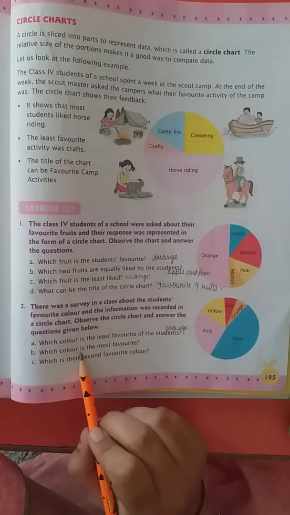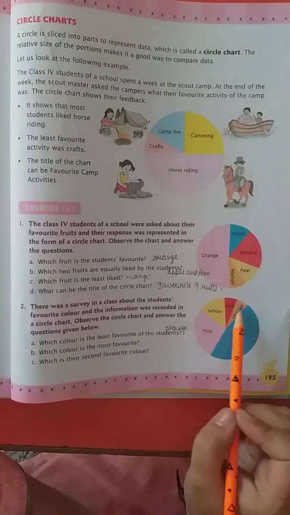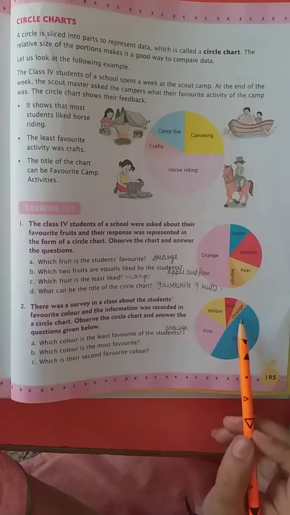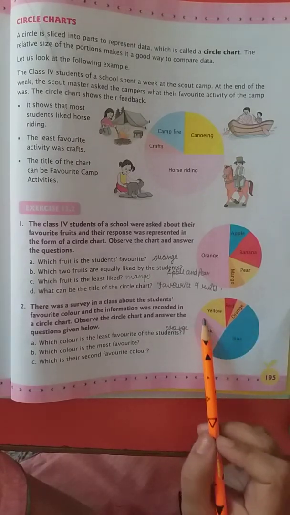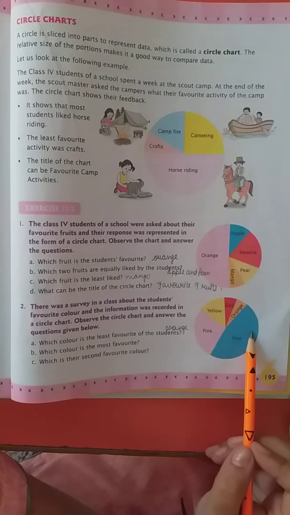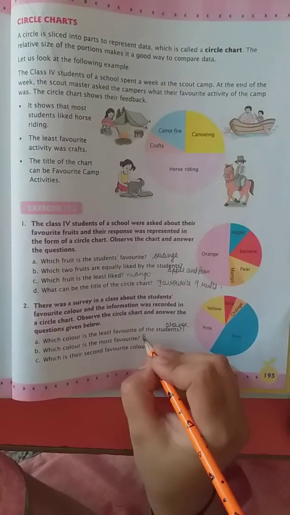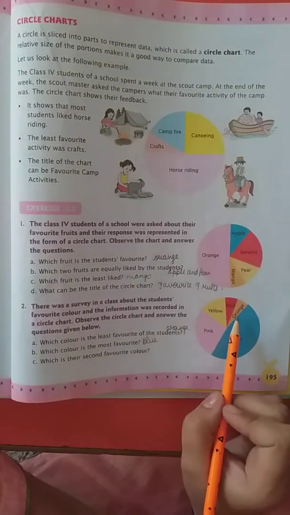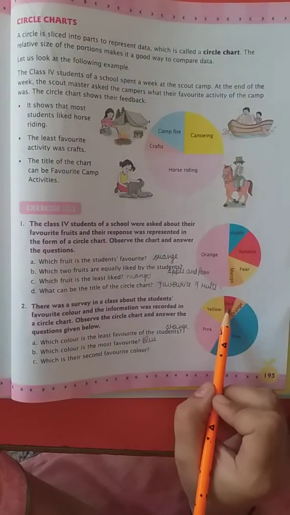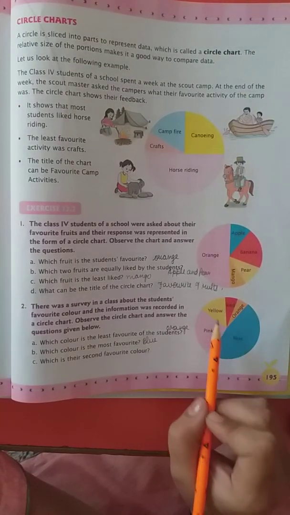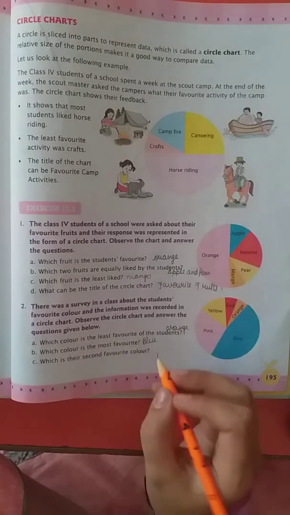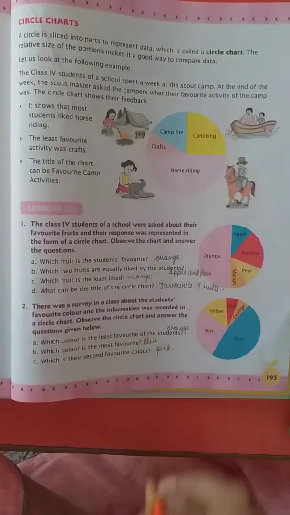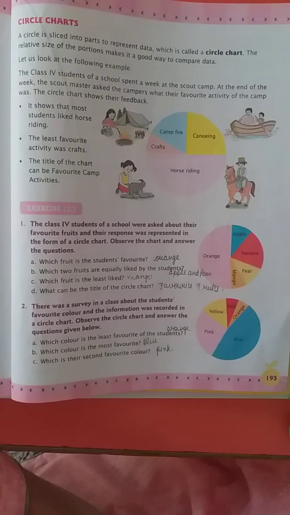So next one is which color is most favorite. Look at the whole circle chart. So which number do you have to see, the greater number? The shaded portion is blue. As we know that blue is half of the circle, that means the most favorite color is blue. Which is their second favorite color? First one is blue, second favorite color, orange is least favorite, red is also least, and yellow is 1/3, and next one is pink, because after that comes pink, the second favorite color of students. In this way we can use circle charts.